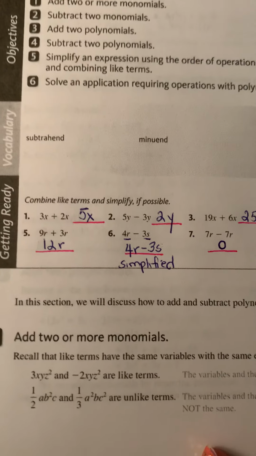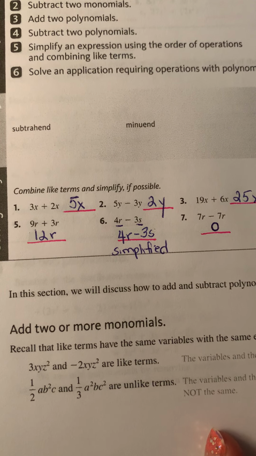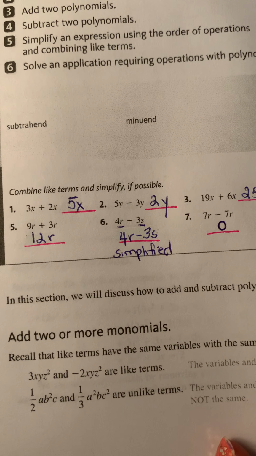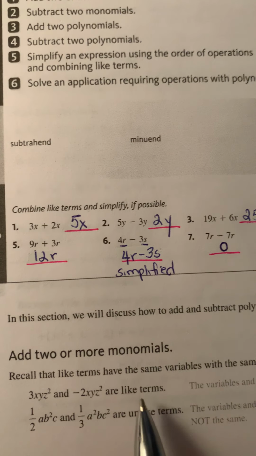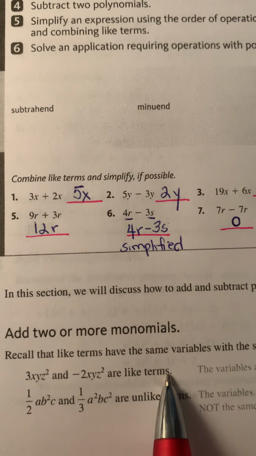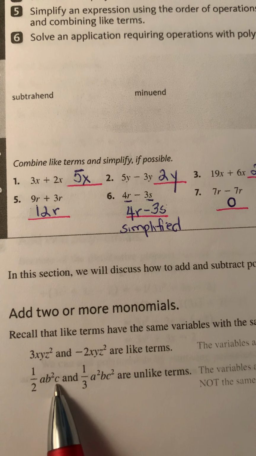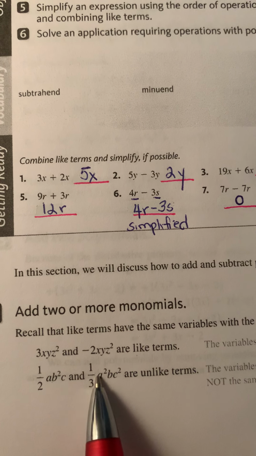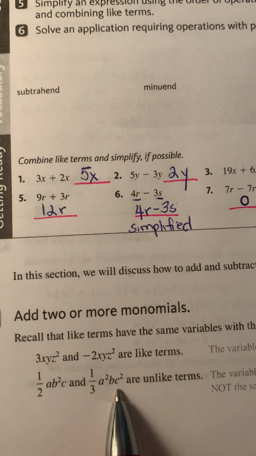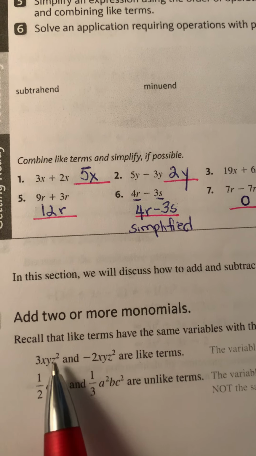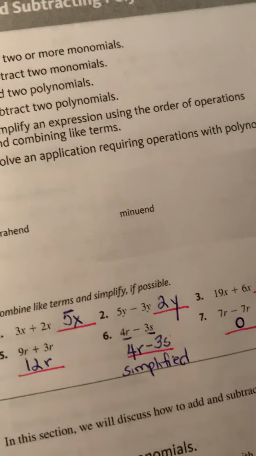Now we're going to do adding 2 or more monomials. You want to make sure that they have like terms. If it has a, b squared, c, you must have a, b squared, c over here. If you have a squared, b, c, no, those are unlike terms. They must be like terms.